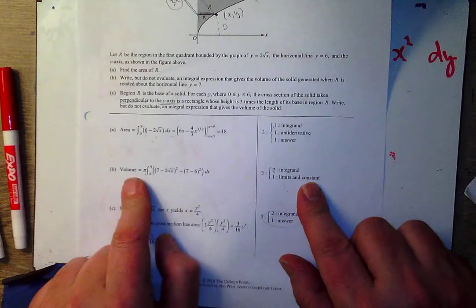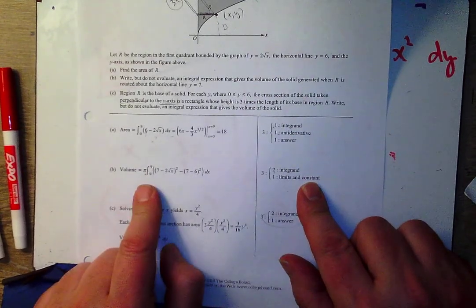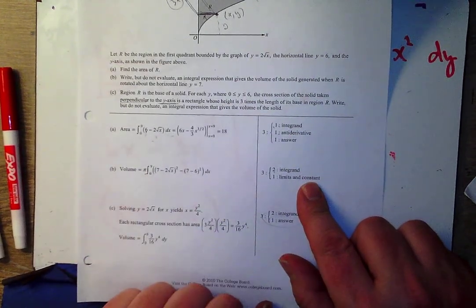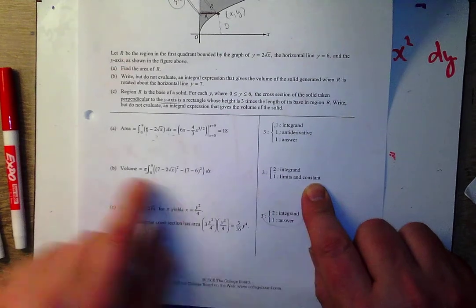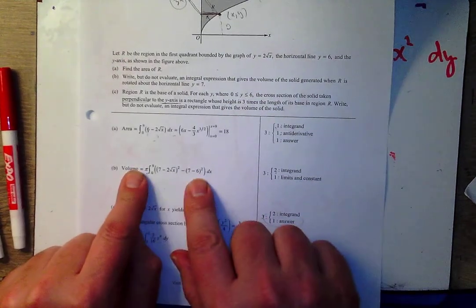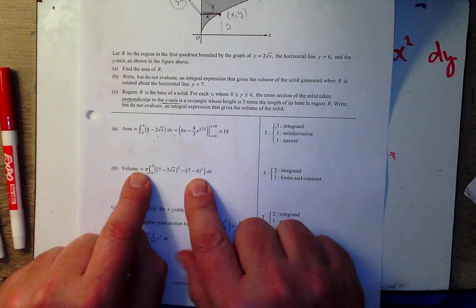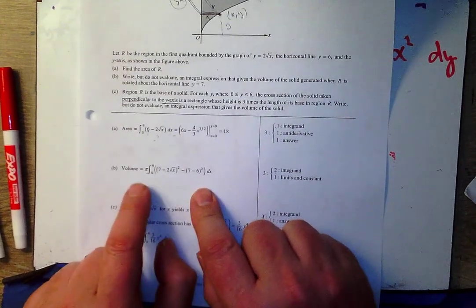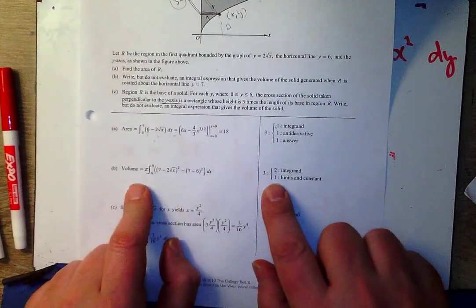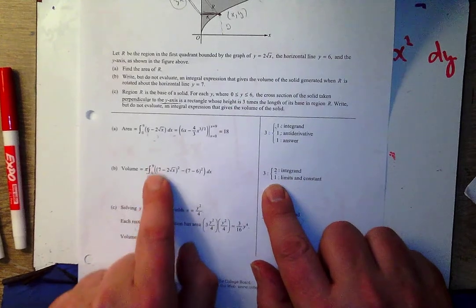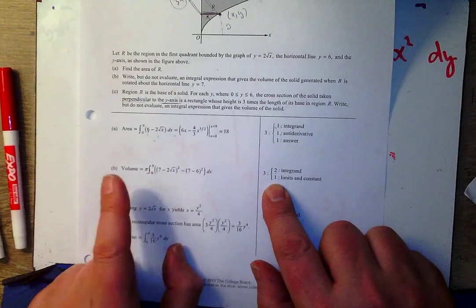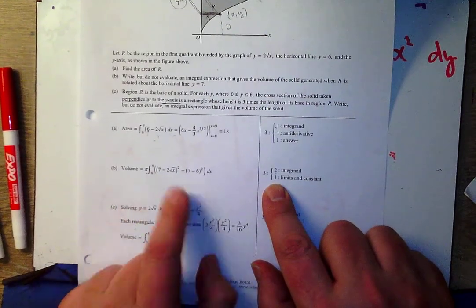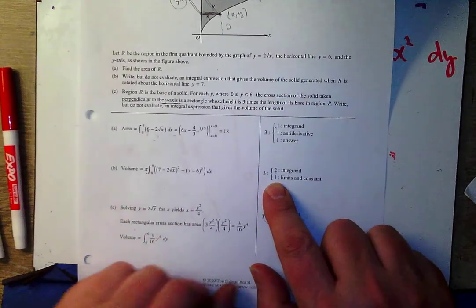If you write the shell, you're getting 1 point for the radius and 1 point for the height. Finally, then, we get our third point for limits and constant. Constant, if we're doing washers, that constant is a pi. If we're doing shells, we should have a 2 pi out here. And the limits, they mean the boundaries for our integration. So 0 to 9 for washers and 0 to 6 for shells, because we're doing dy.